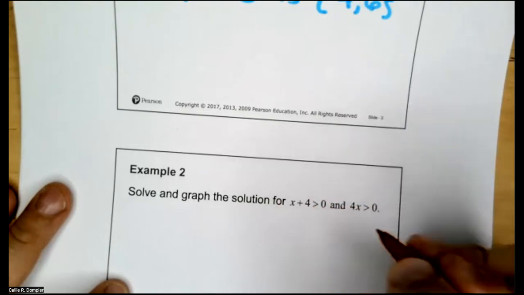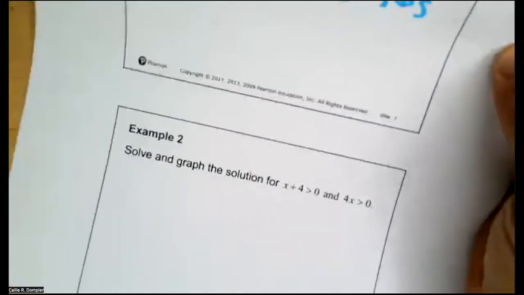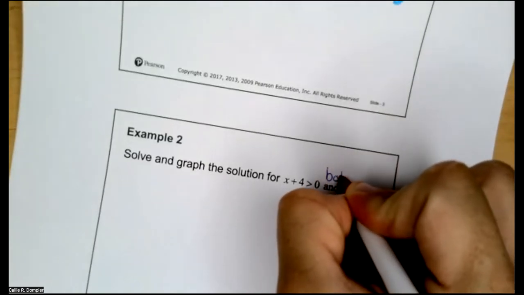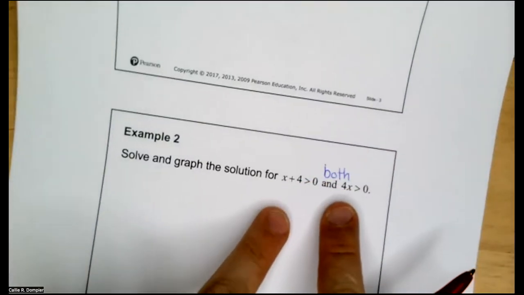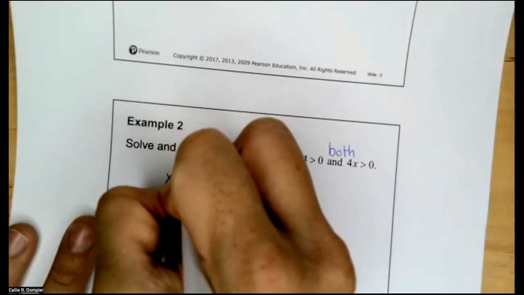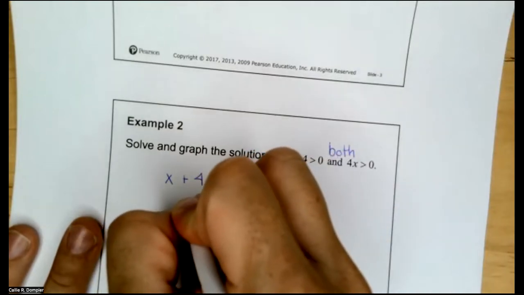x plus 4 is greater than 0 and 4x is greater than 0. Okay, so we're going to solve for any solutions that are true for both of these at the same time. Okay, x plus 4 is greater than 0. So we're going to solve for this.